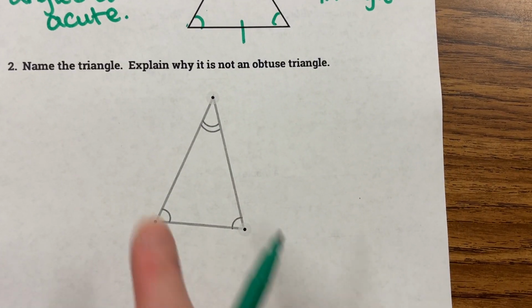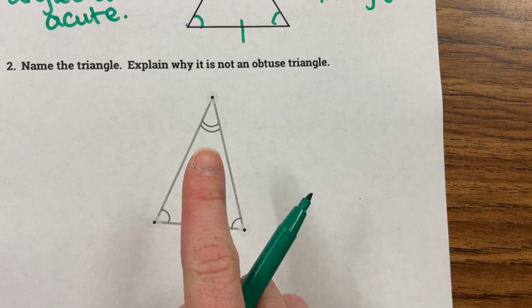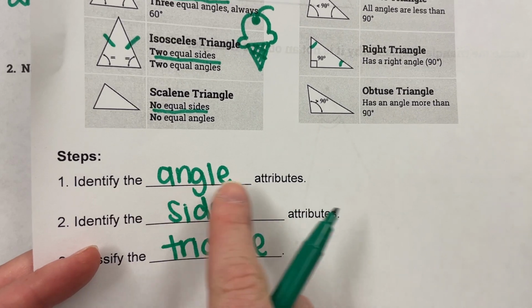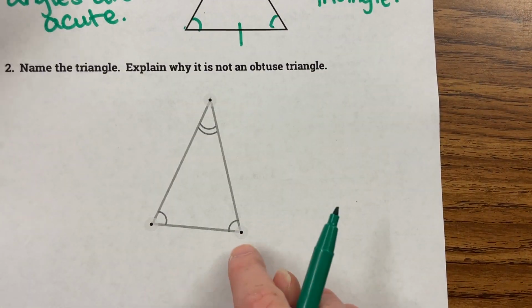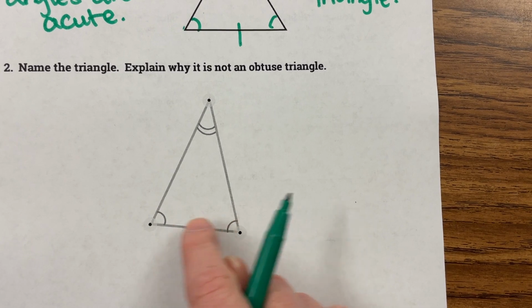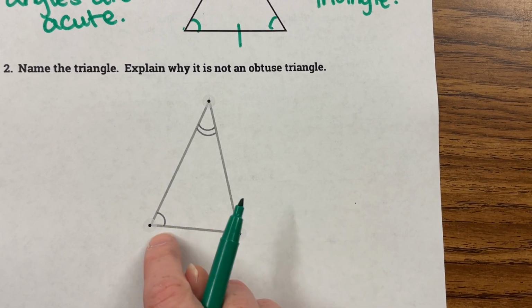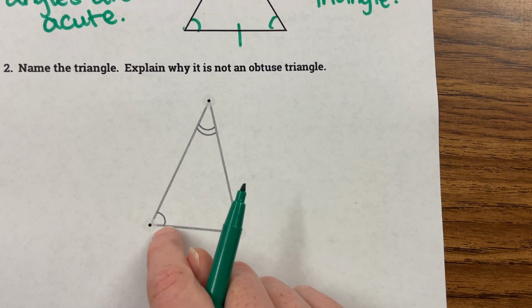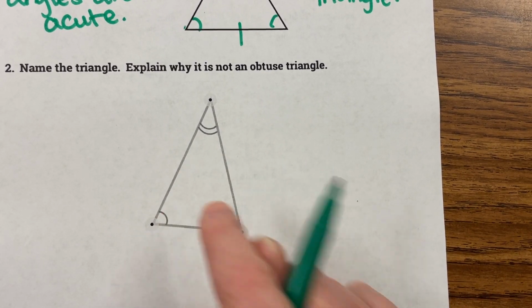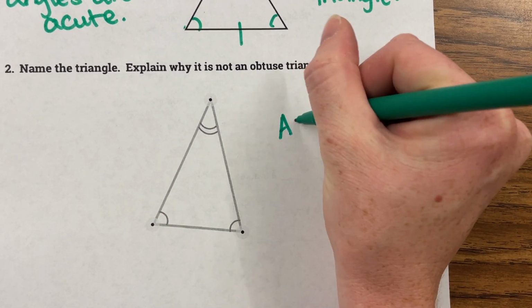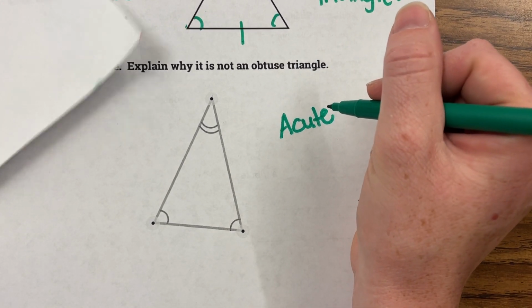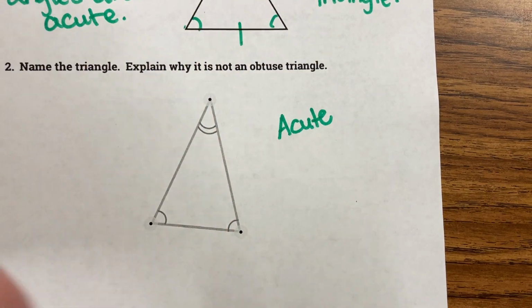Our second one is name the triangle, explain why it is not an obtuse triangle. So I'm going to identify the angle attributes. So I see here, they've marked it that these two are the same and this one is different. So I can see that all of these are acute angles. So it is an acute triangle.